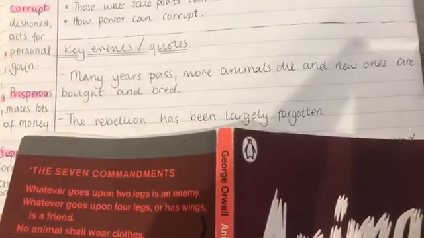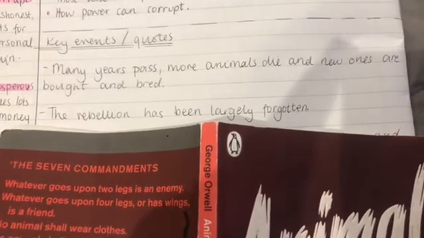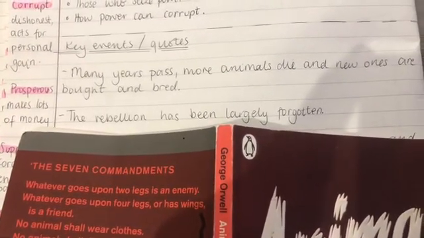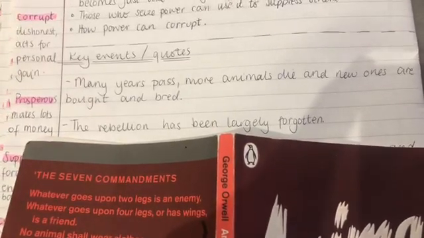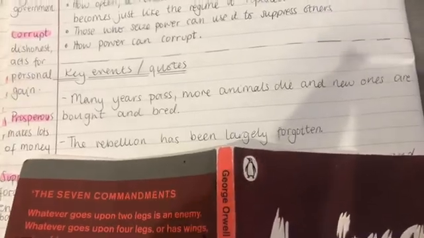So, maybe before we turn the page, it's a good time to get the first couple of bullet points down. So, many years pass and more animals die and new ones are bought and bred. And that means that the rebellion has been largely forgotten. Okay, so pause the video for a moment, get those couple of notes down, and then we'll carry on with the next page.